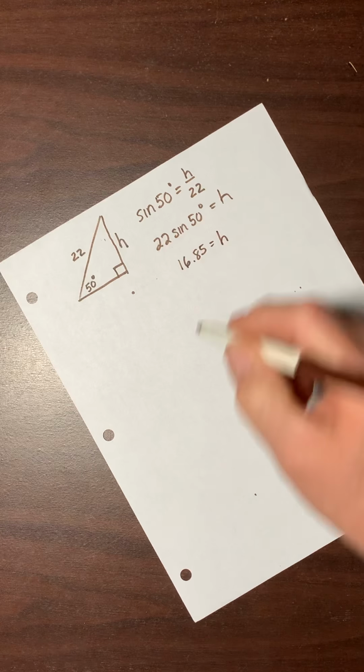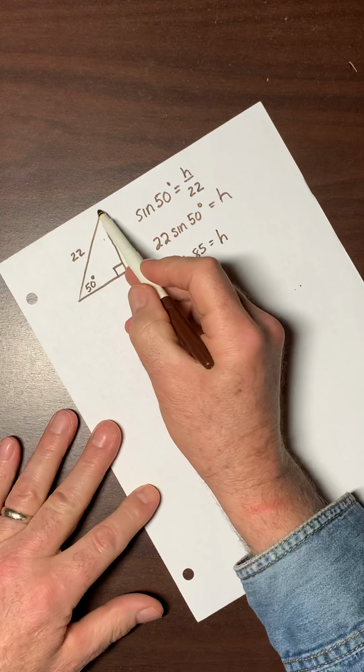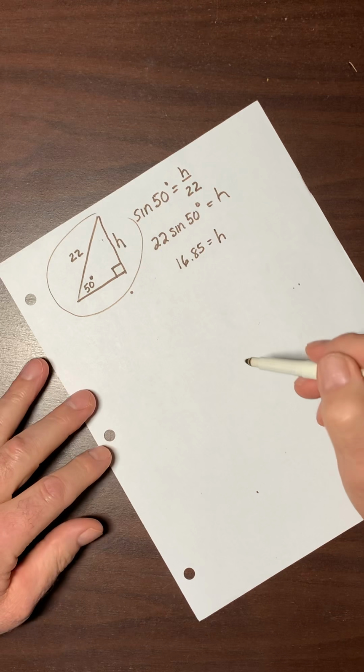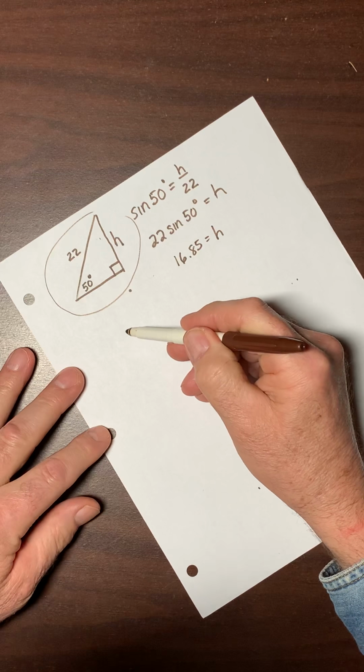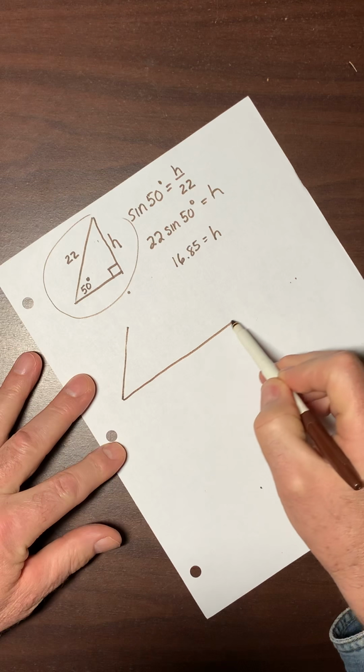equals h. Now, let's suppose I take this triangle right here and I make it part of a problem where I'm being asked to find the area of the parallelogram. So look, here's my parallelogram.